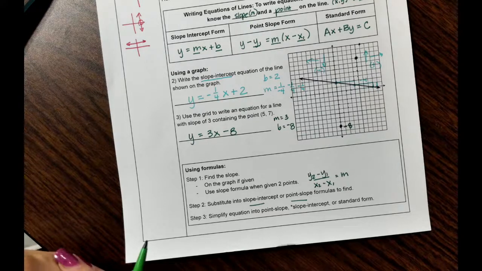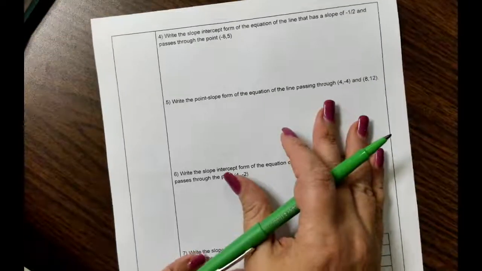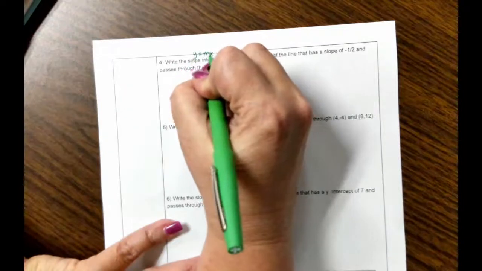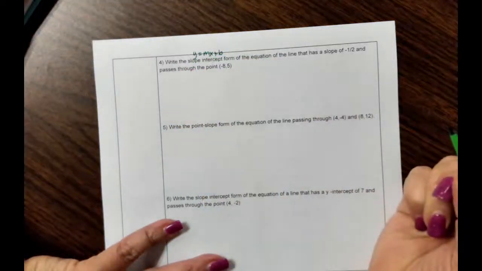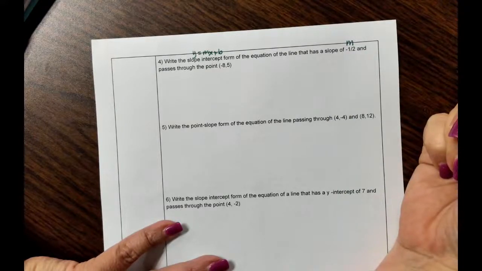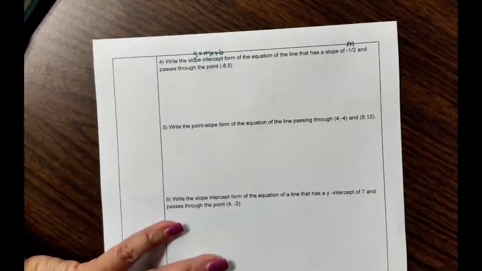Okay, so let's look at some examples. Write the slope-intercept form. So in this case, I am being specific about the way that I want it written. I want it in y equals mx plus b form. It has a slope m of -1/2, and it passes through the point -8,5. Now, again, if you get stuck, you can always put this on a graph, but I'm going to show you how to do it this way.